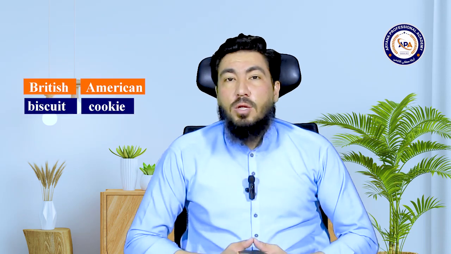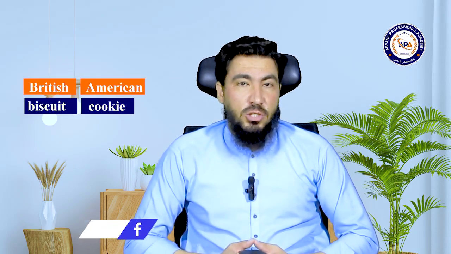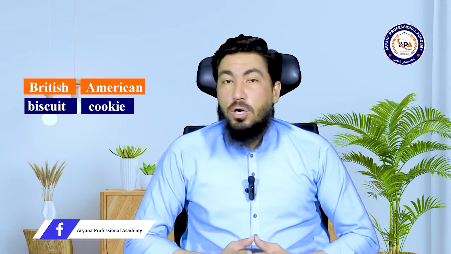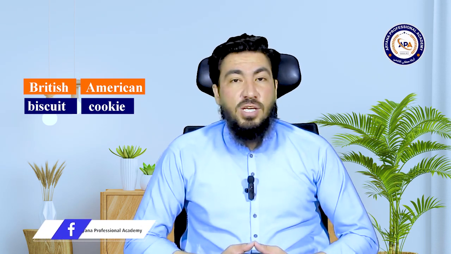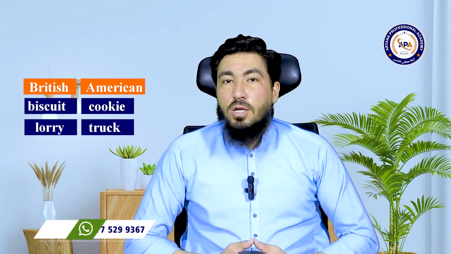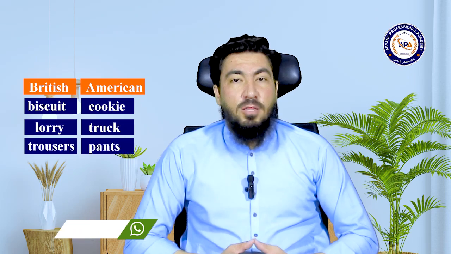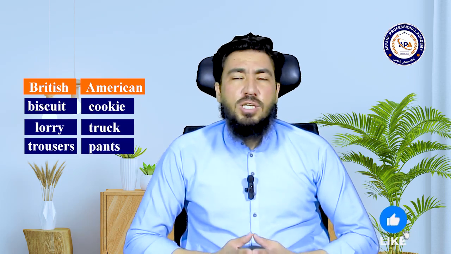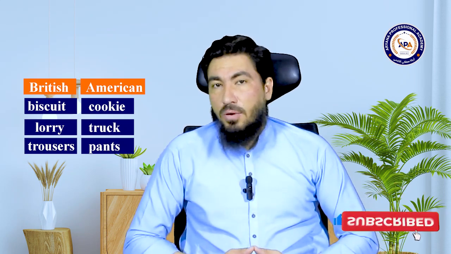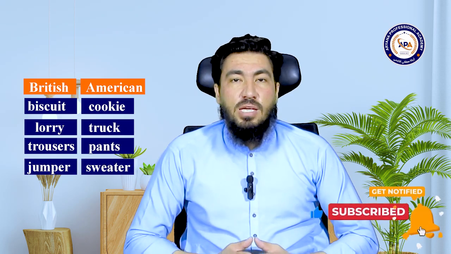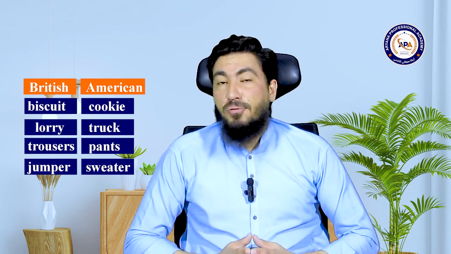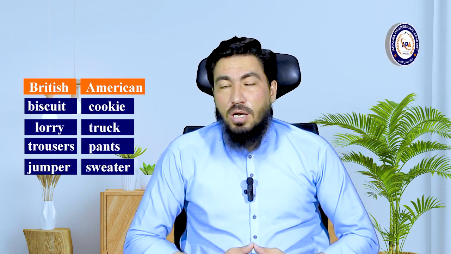For example, the word biscuit is used in British English, but for the same thing, we use the word cookie in American English. The second example is the word lorry, a British word, but for the same thing, we use the word truck in American English. And two more examples: the word trousers is used in British English, but for the same thing, we use the word pants in American English. And the last example is the word jumper. The word jumper is commonly used in British English, but for the same thing, we use sweater in American English.